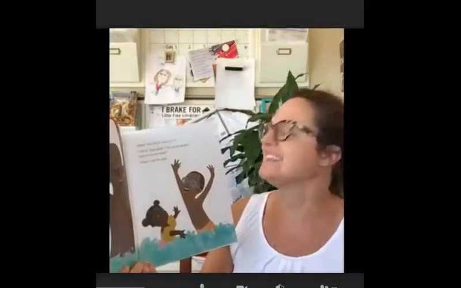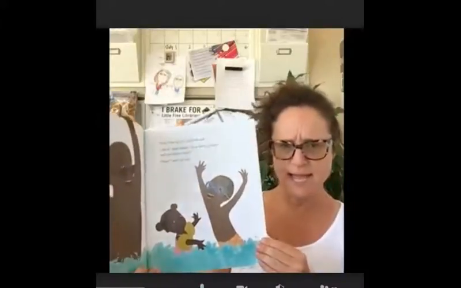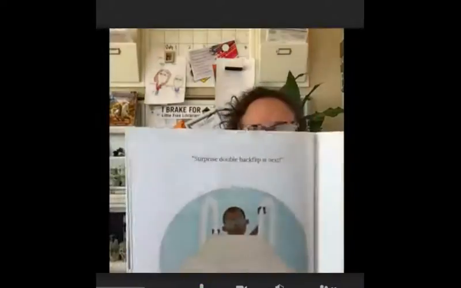"Jabari, you did it," said his dad. "I did it," said Jabari. "I'm a great jumper. And you know what?" "What?" said his dad. "Surprise! Double backflip is next."